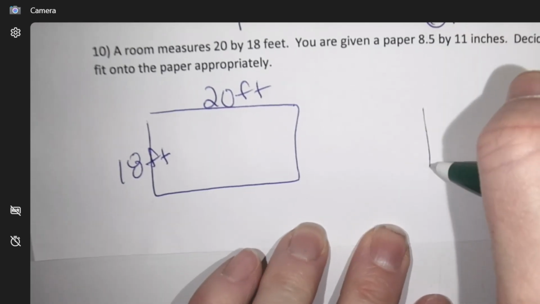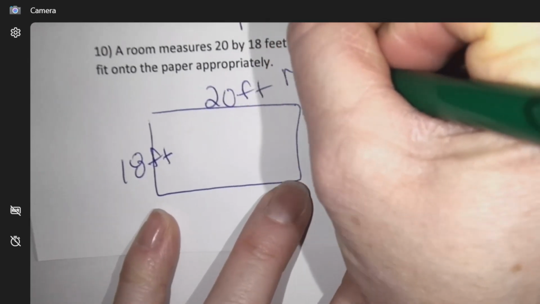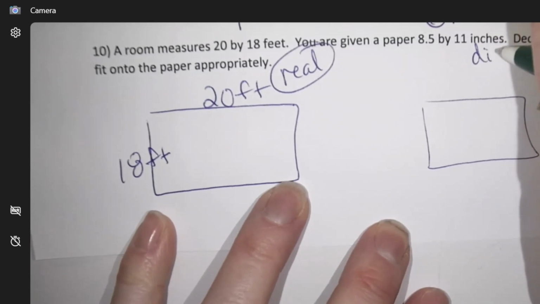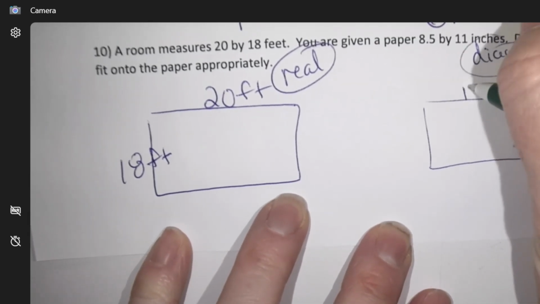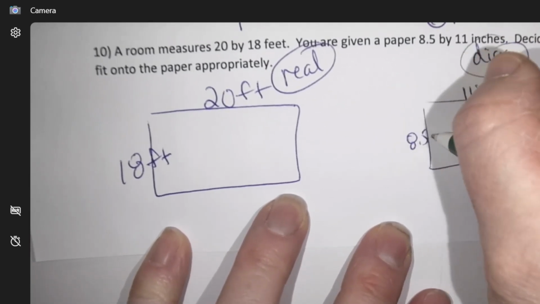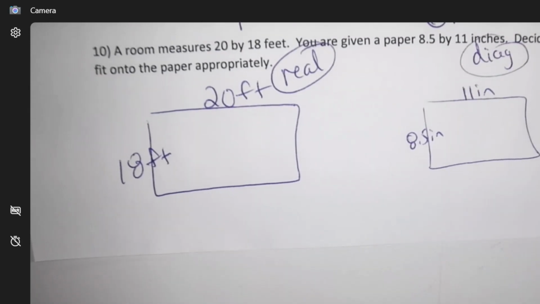Okay, so this is called the real, right? And this would be my diagram. Would it make sense if I put the long 20, correlate it to the long 11? Does that make sense to you? Long side with the long side, the shorter side with the shorter side.